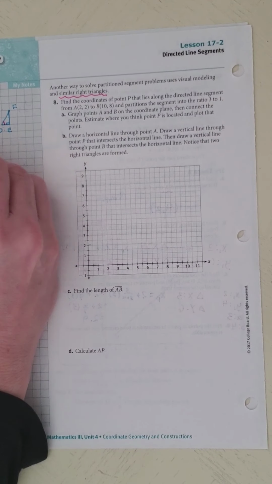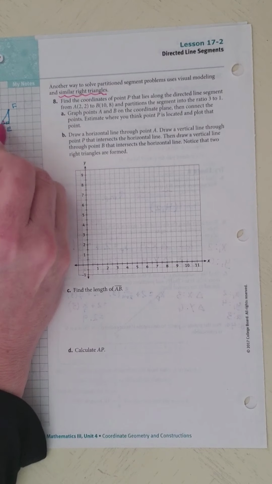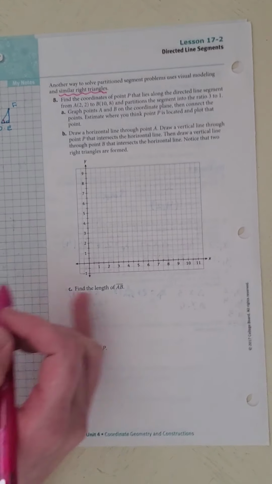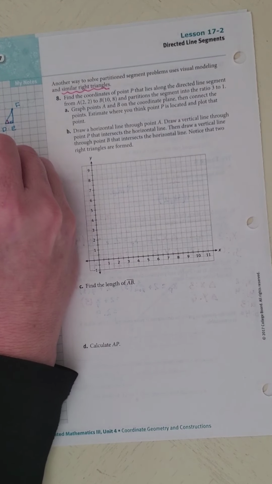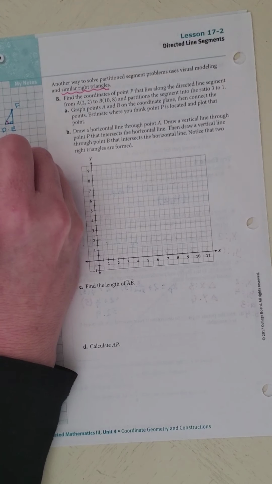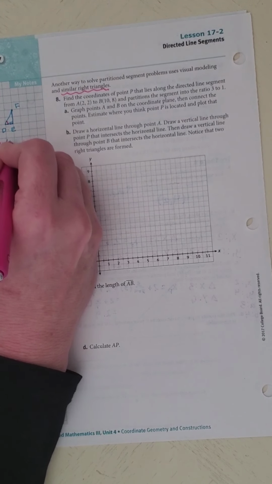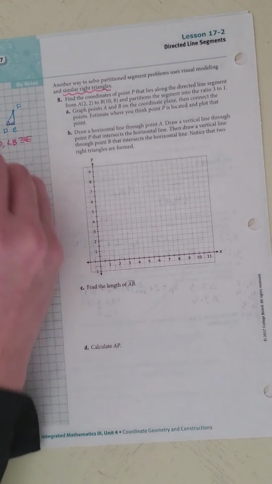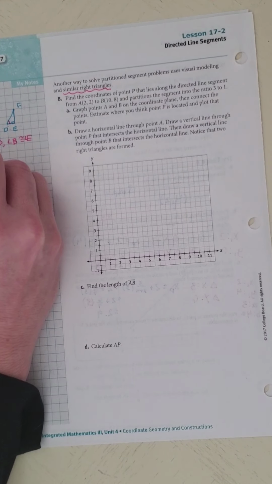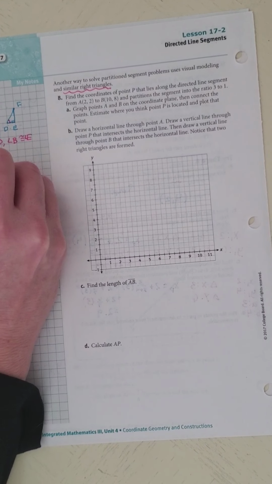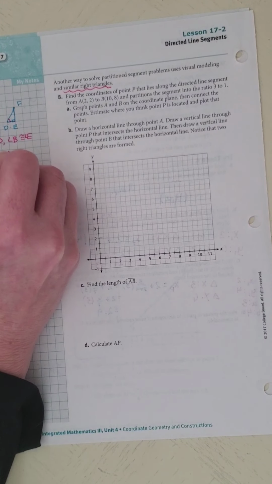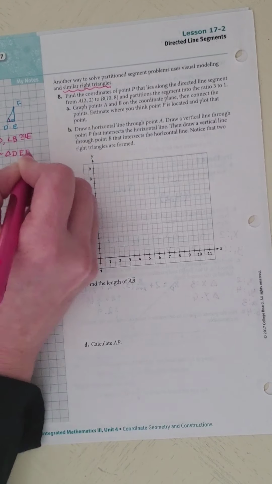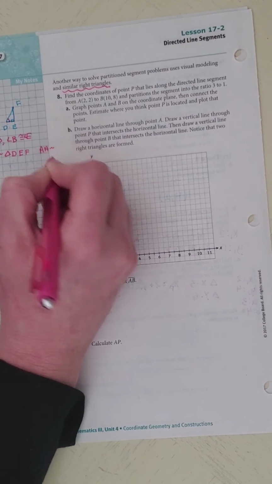If you have two pairs of corresponding congruent angles, for example, angle A is congruent to angle D, and angle B is congruent to angle E, therefore the triangles are similar. Triangle ABC is similar to triangle DEF by angle-angle similarity.